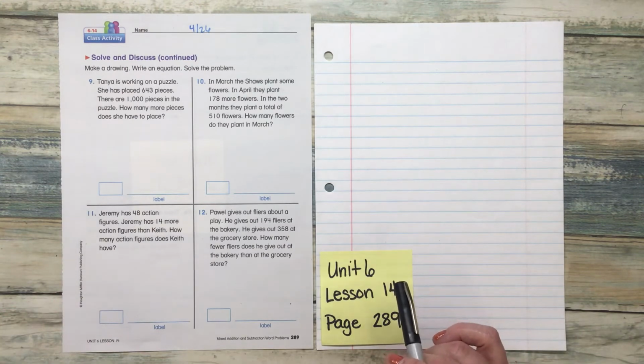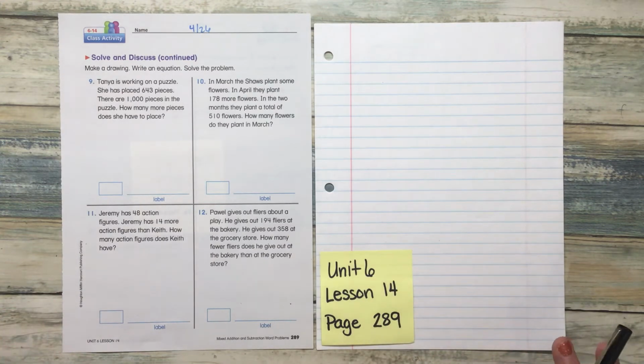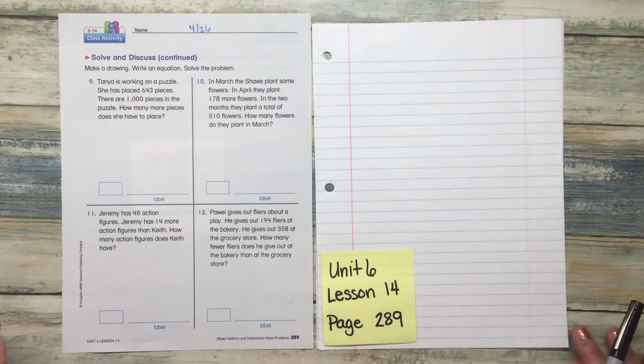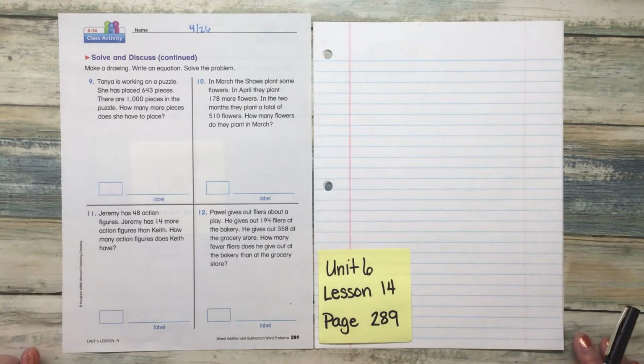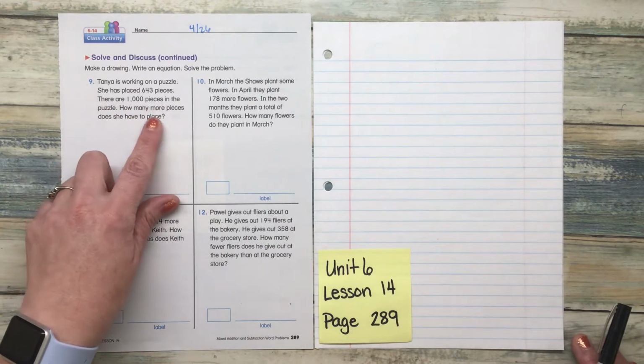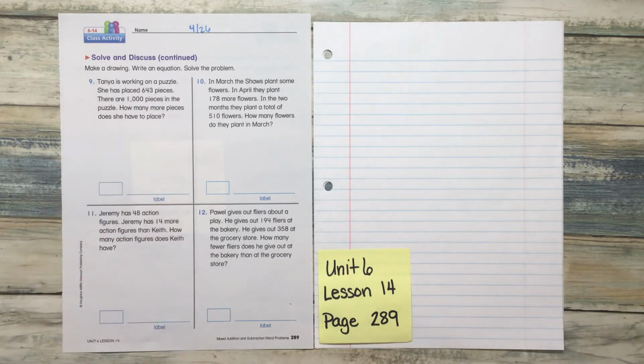This isn't a reading test, this is a math test, and I want you to be able to understand what you're doing. So we'll start with number 9, and number 9 says, Tanya is working on a puzzle. She has placed 643 pieces. There are 1,000 pieces in the puzzle. How many more pieces does she have to place?